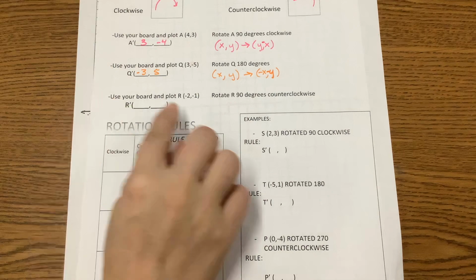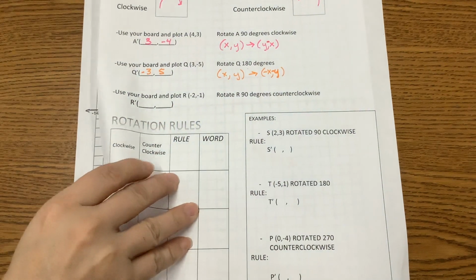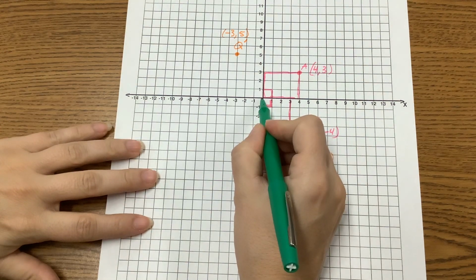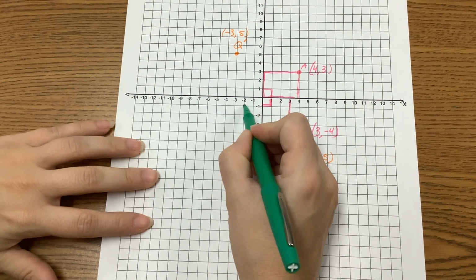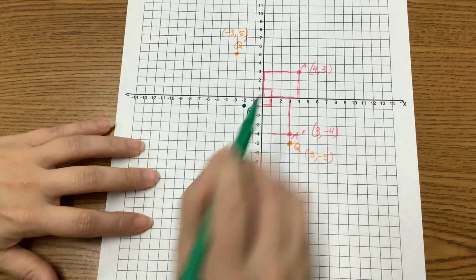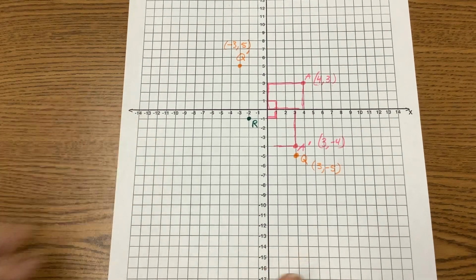Go ahead and plot -2, -1 as point R. So R is represented in the green here.